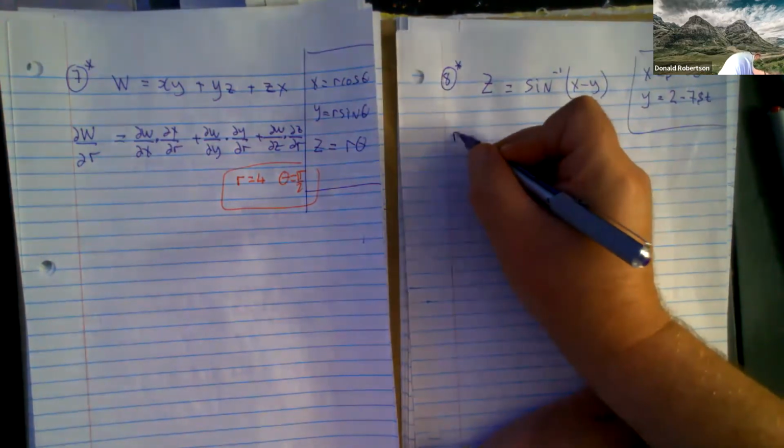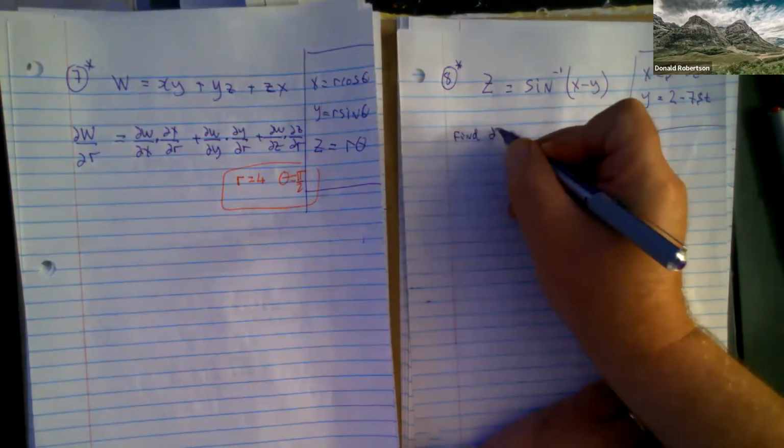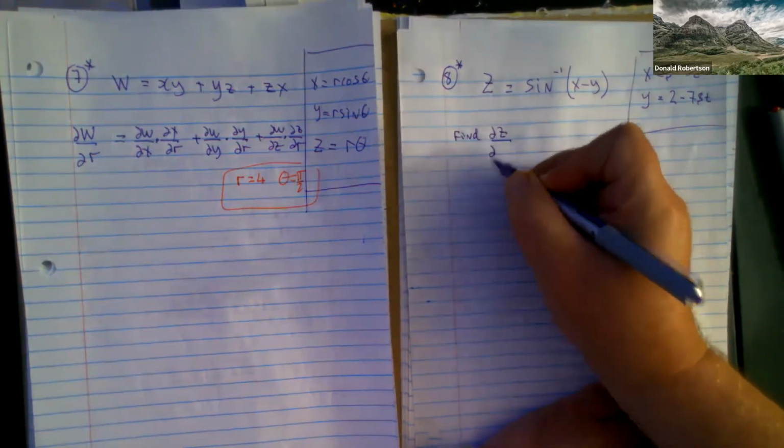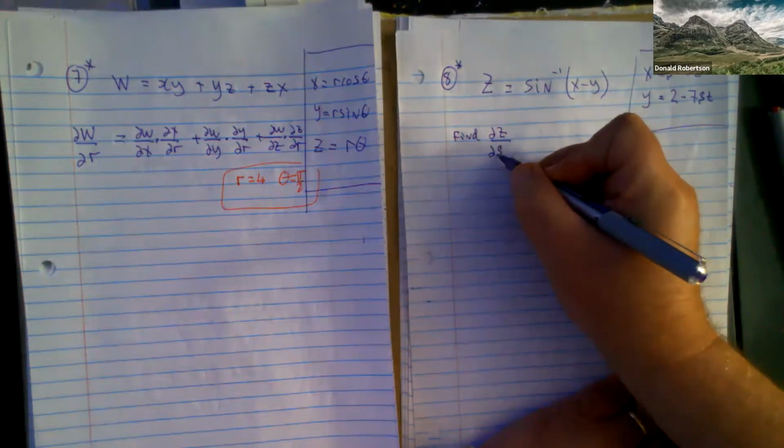Question 8 has Z equals the inverse sine of X take away Y, and X is a function of S and T, and Y is also a function of S and T. And one of the things you're being asked to find is the partial derivative of Z with respect to S. The other one is with respect to T.